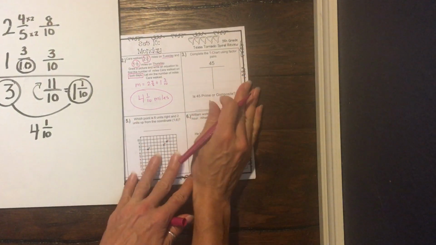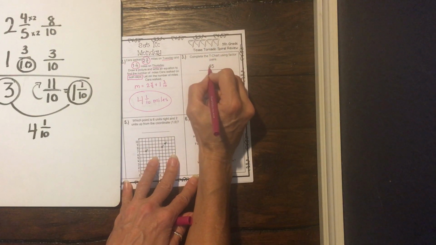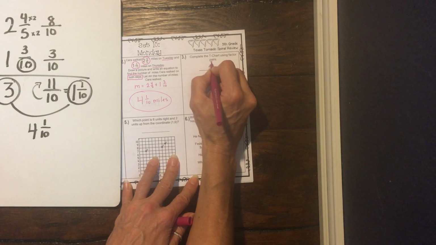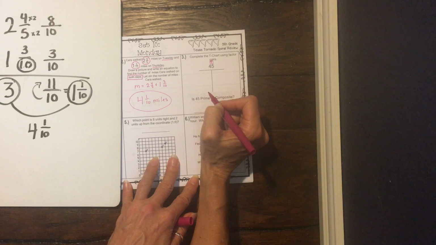All right. We are going to factor our 45. Remember, we always add these digits together first, so 4 plus 5 is 9. We do that to see if 3 is going to be a factor of 45 and if 9 is going to be a factor of 45.